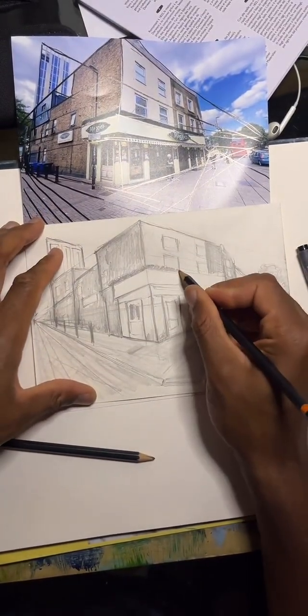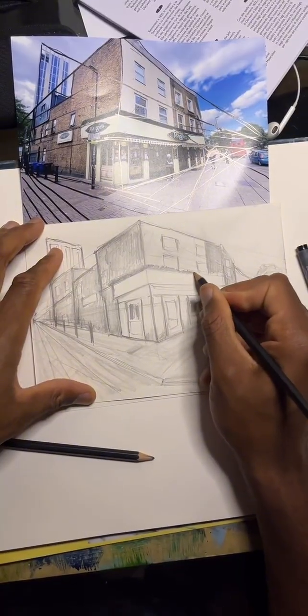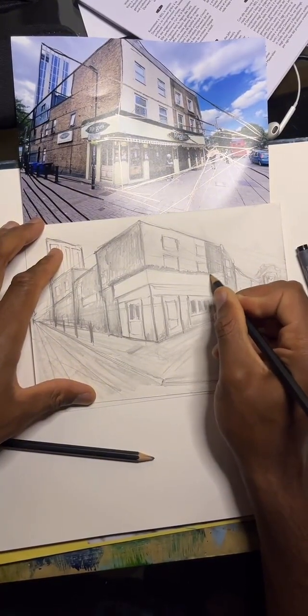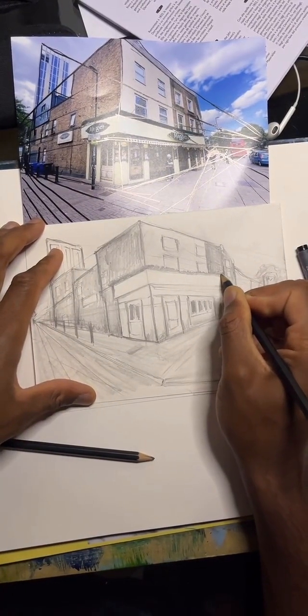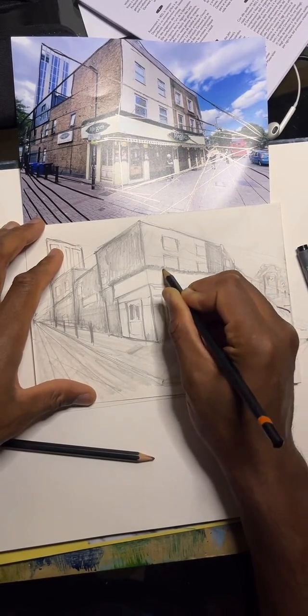All right, I've moved the camera down a bit. So now you see I'm starting to add in my details.